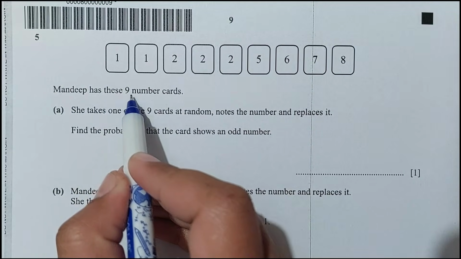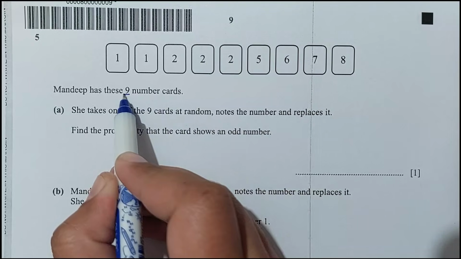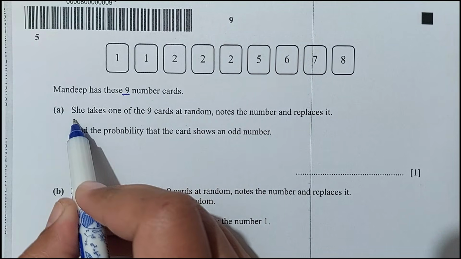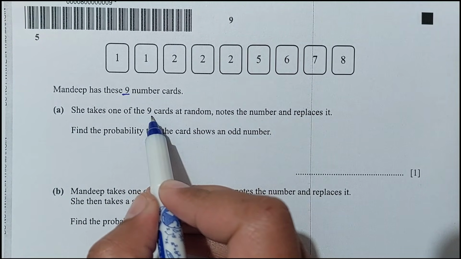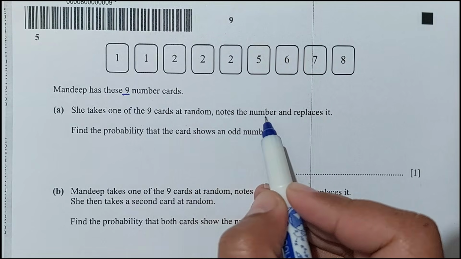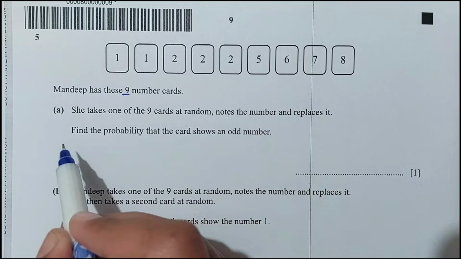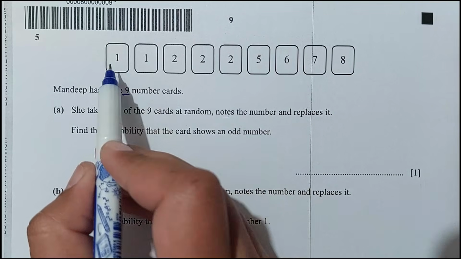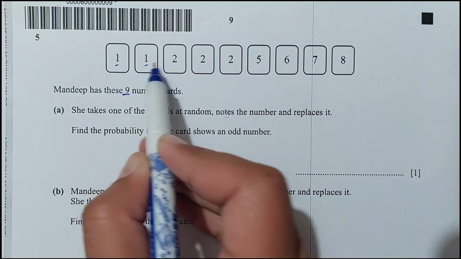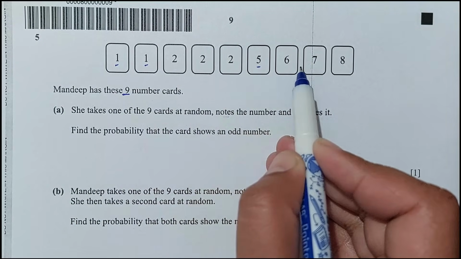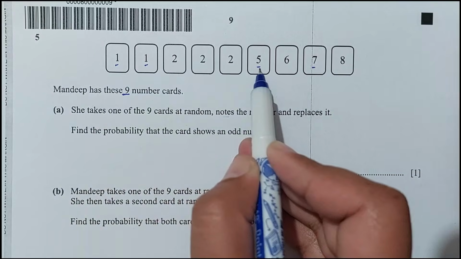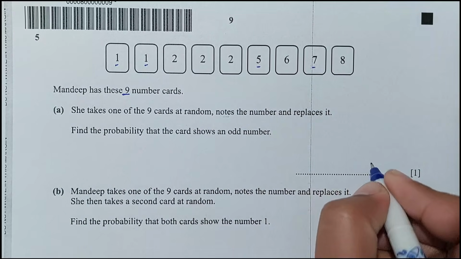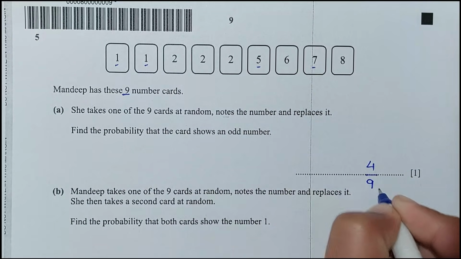Question number 5. Mandeep has these 9 number cards. Part A: she takes one of the 9 cards at random, notes the number and replaces it. Find the probability that the card shows an odd number. Odd numbers are 1, 1, 5, 7. That is 1, 2, 3, 4. 4 are odd numbers out of the total 9 numbers.